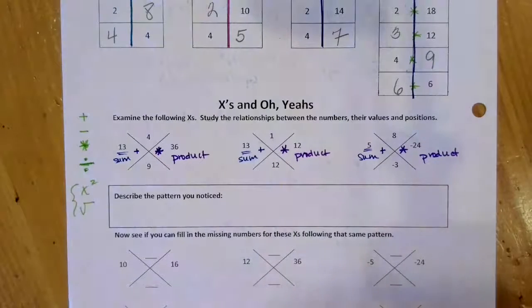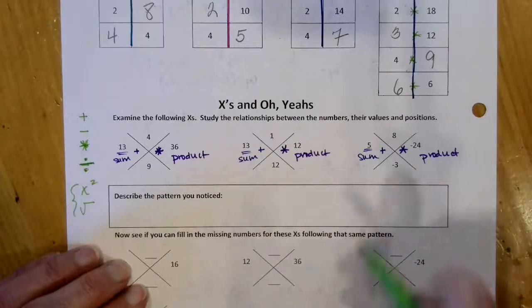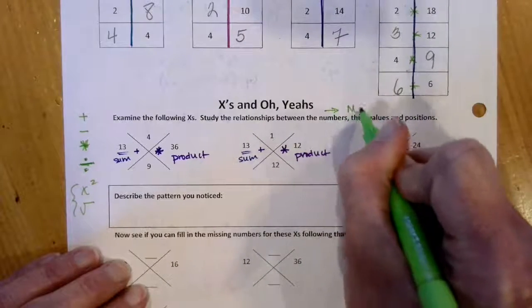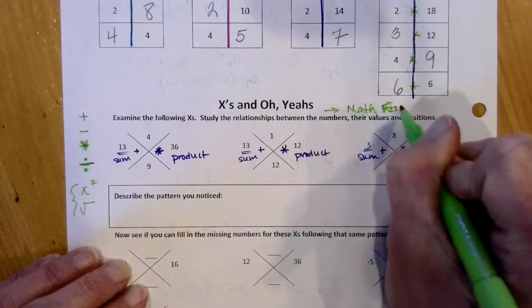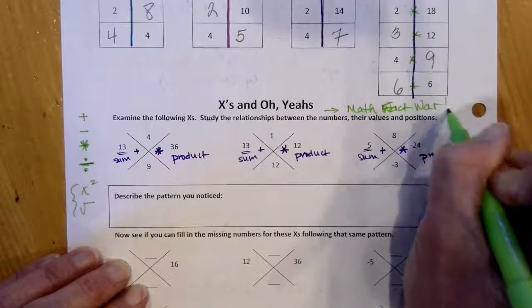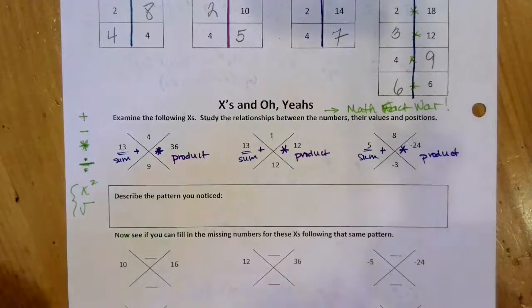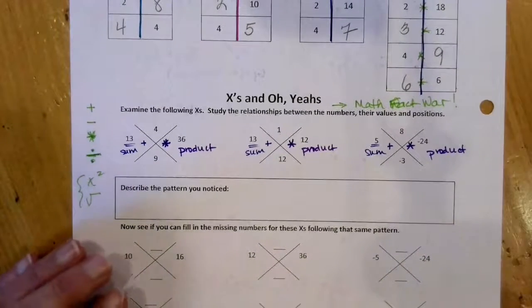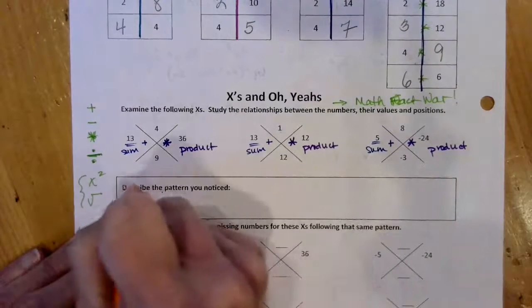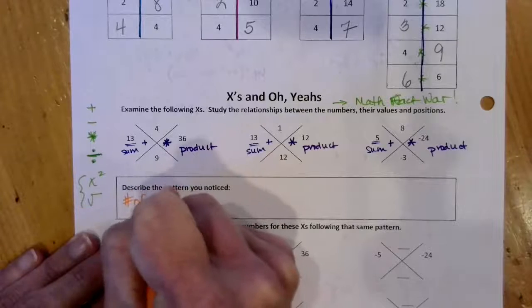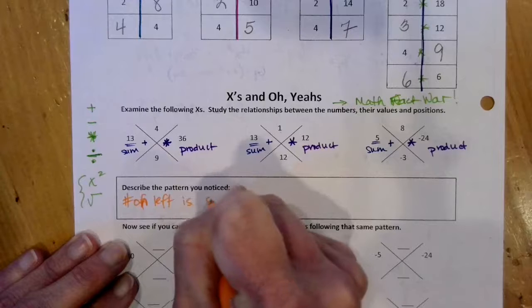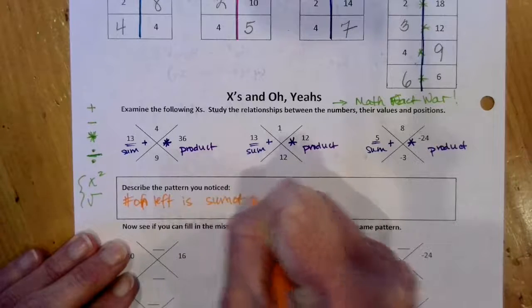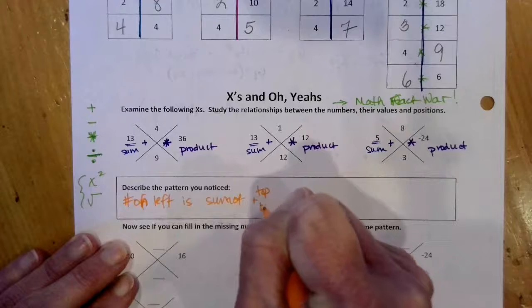Now, again, you need to be able to do this math in your head. So if you are one of my friends that struggles with this, make sure you go play some games of Math Fact War, because you want to make sure that you know what it is that you need to do. All right, let's talk about the pattern that we saw. So the number on the left is the sum of top and bottom numbers.